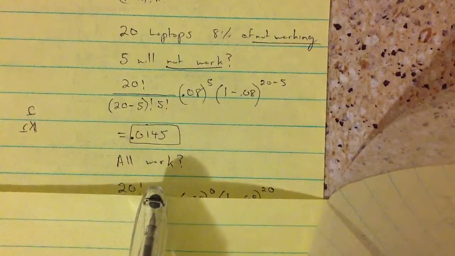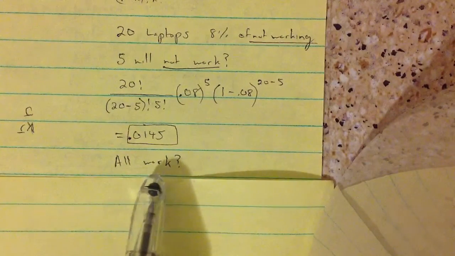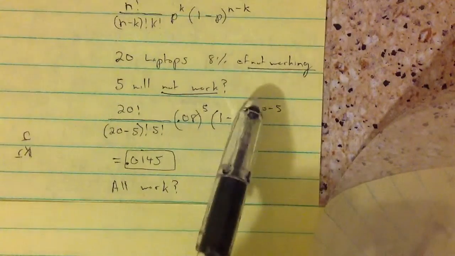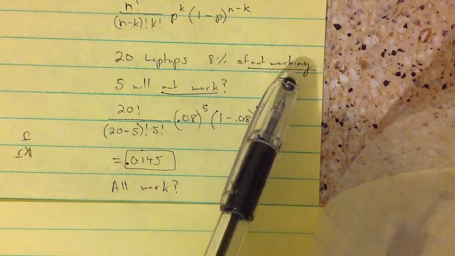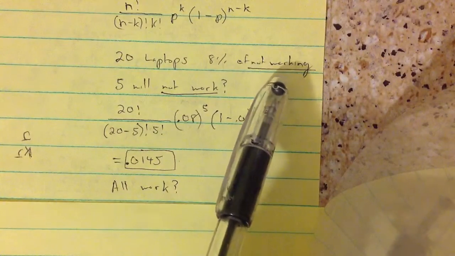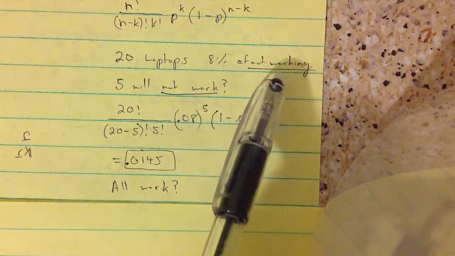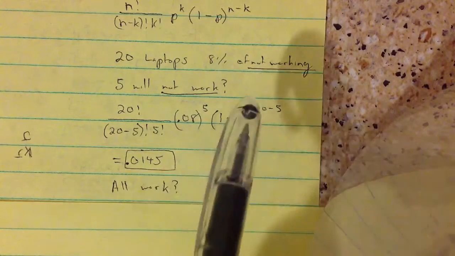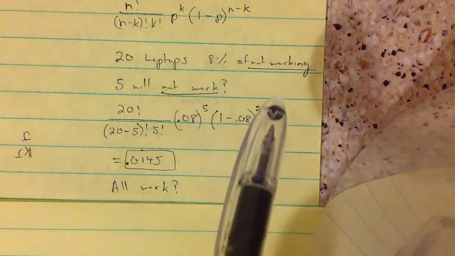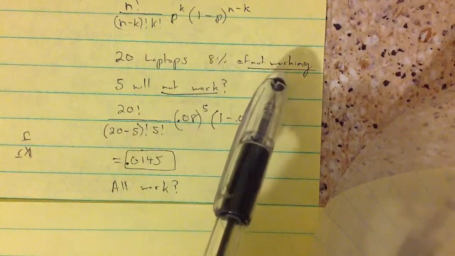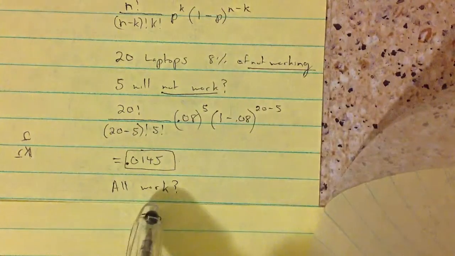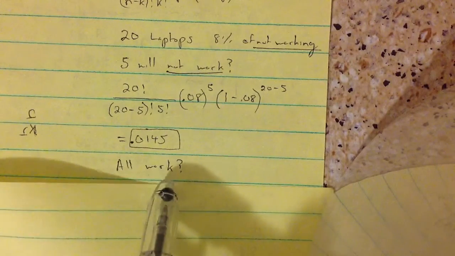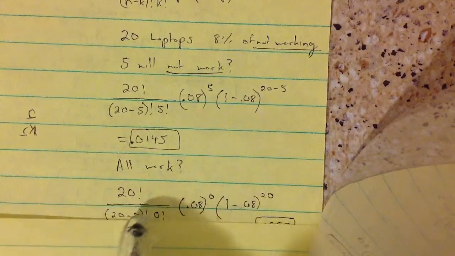So the next part, what is the probability that all of them will work? So once again, we established that not working is the success and working is the failure. So if all of them work, that means that it's actually all failures, because if not working is the success, then working means all of them failed. So even though that's confusing, hopefully this will clear it up.